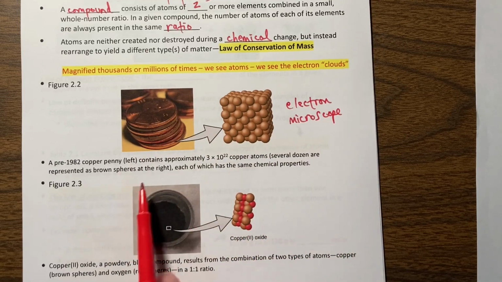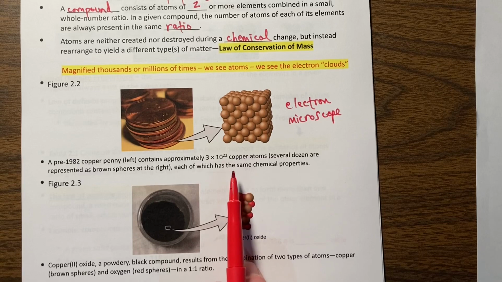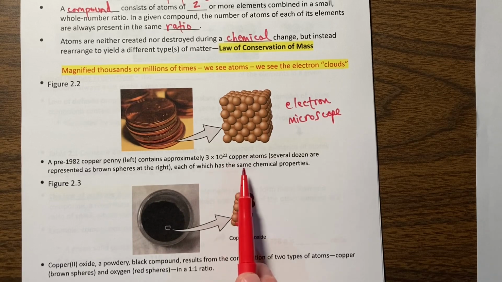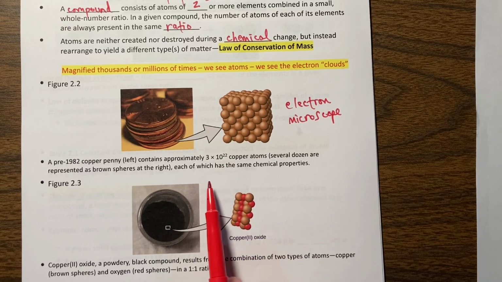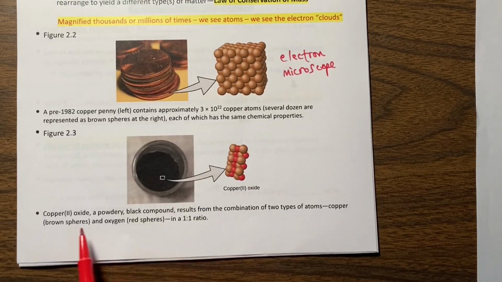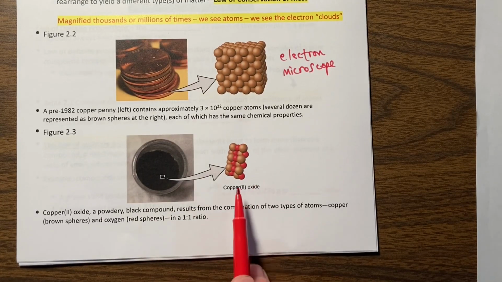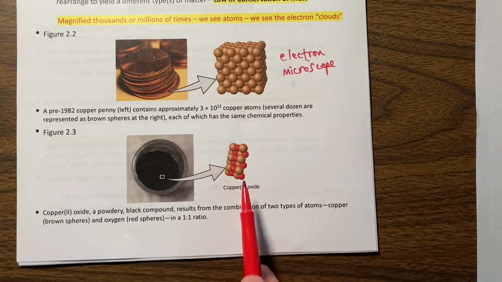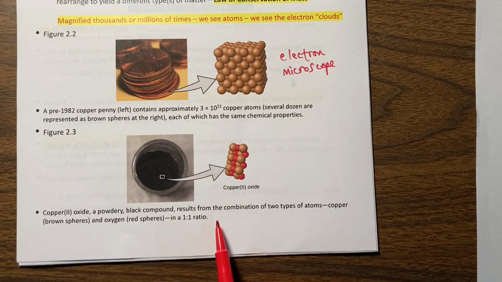And that's a pre-1982 copper penny. It contains approximately 3 × 10^22 copper atoms. And this is just a little piece of what it would look like on the surface. Copper oxide is another type of compound. So when copper is oxidized, it forms copper oxide, a black compound. But notice that they always combine in a 1-to-1 ratio.